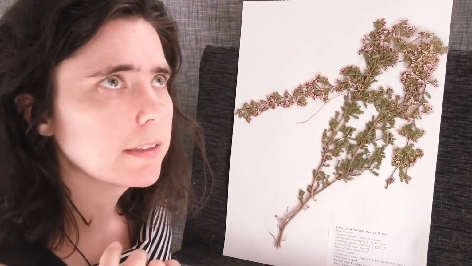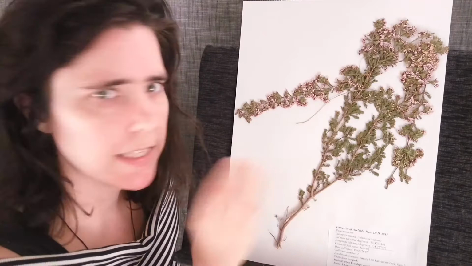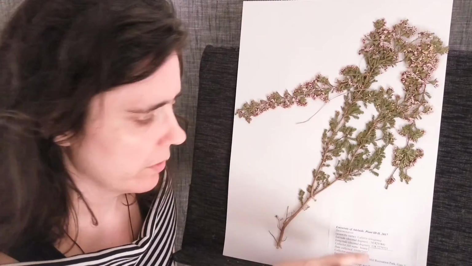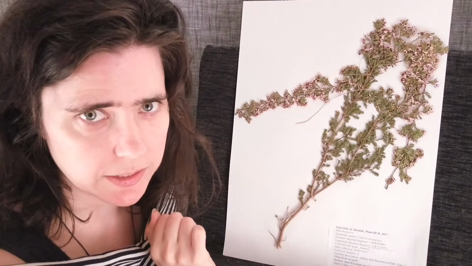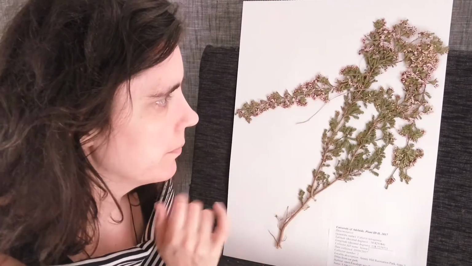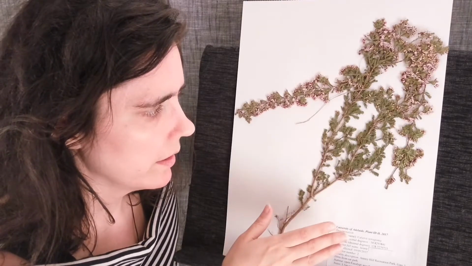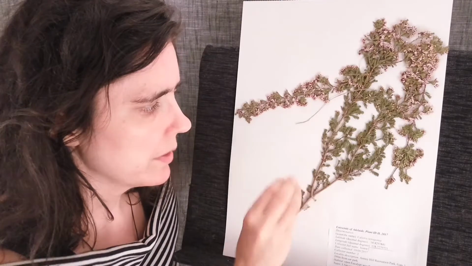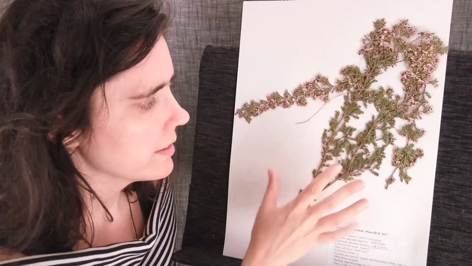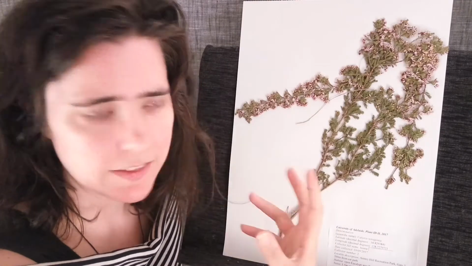Herbarium sheets are basically designed as a reference for a plant at a specific place and time. Because we've got the GPS coordinates from where this was collected, and obviously the date that I collected it, now that this has been dried, if somebody comes back, they can see this particular specimen, that it existed at this point.